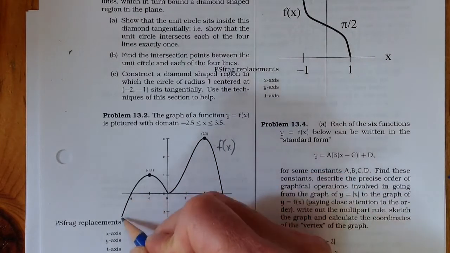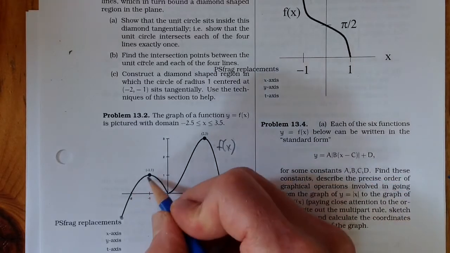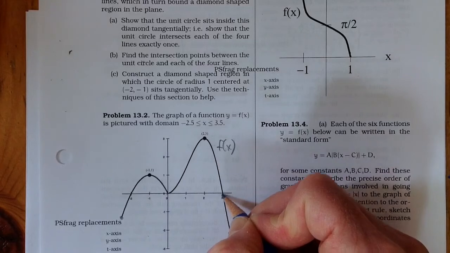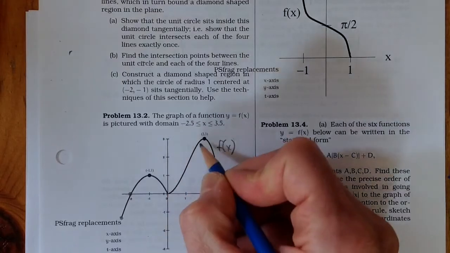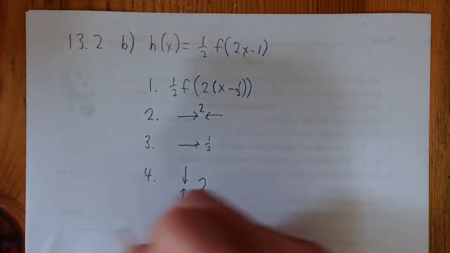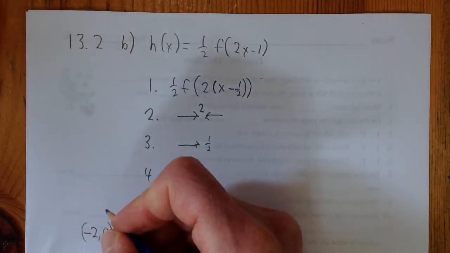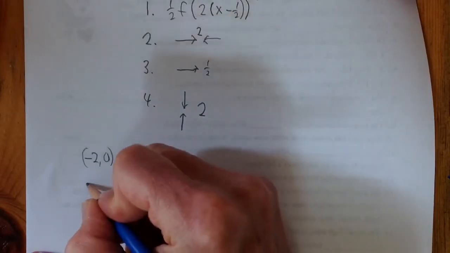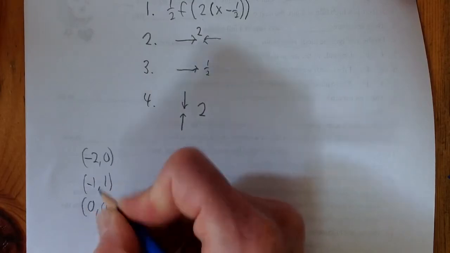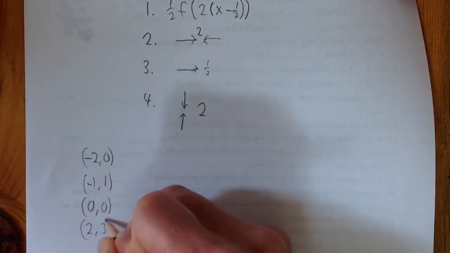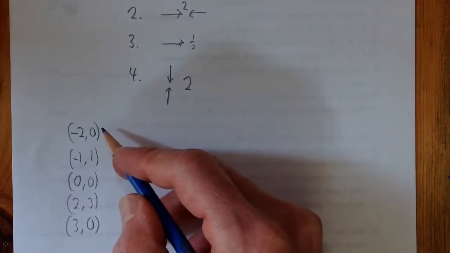So I'm going to do it to these points. I'm not going to worry about the endpoints. We could do the endpoints too, but I'm not going to worry about the endpoints. I'm going to worry about these points, and we're going to shift those points. Okay, so I'm going to write down all those major points first, the points that we know where it hits the axis and stuff. So those points are, the first one looks like it's -2 and 0, and then -1 and 1. There's 5 of them. 2 and 3, and then 3 and 0. Okay, those are our points that we're going to do our things to.